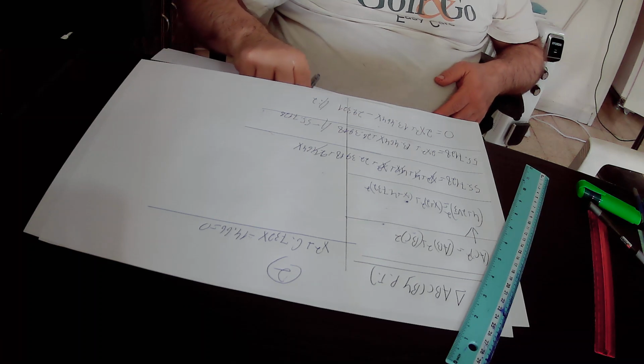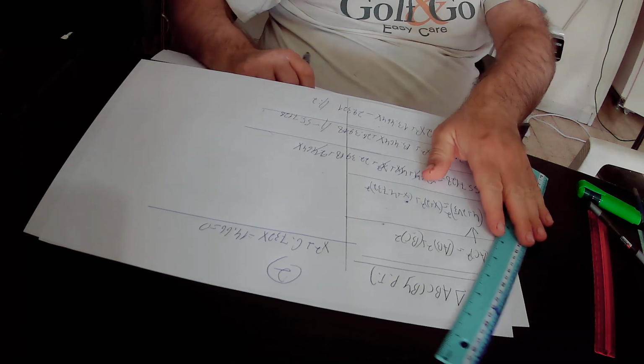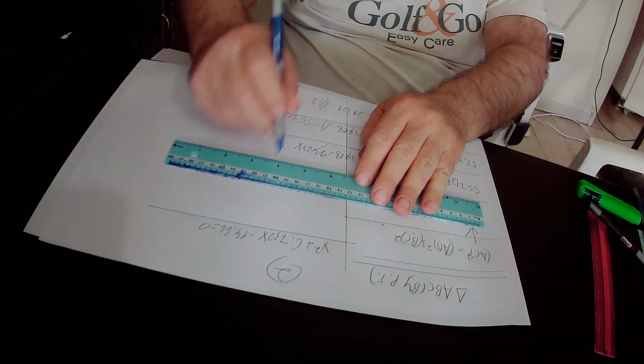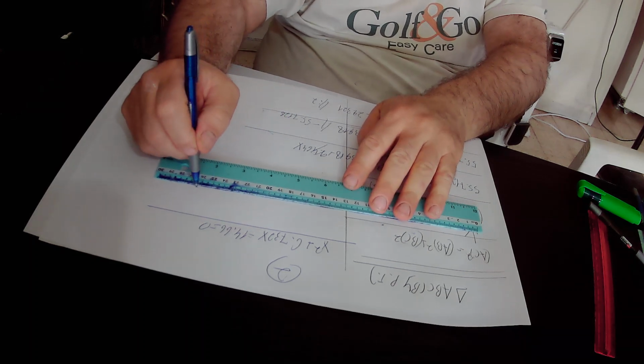So we have x squared plus 6.732x minus 14.66 equals 0.